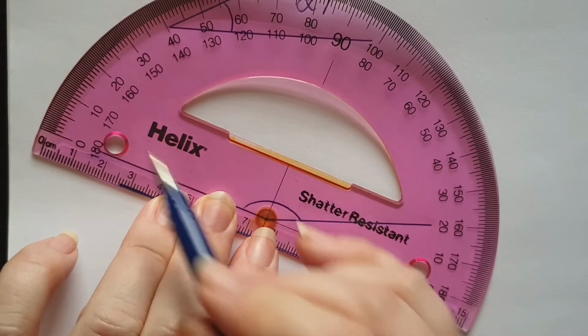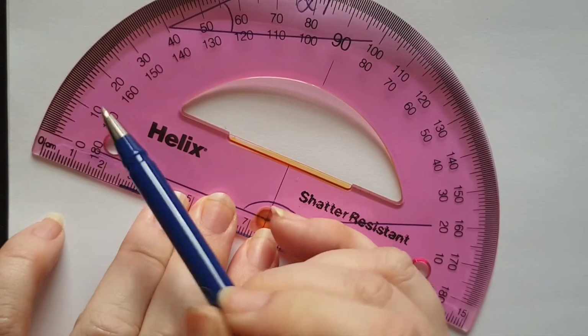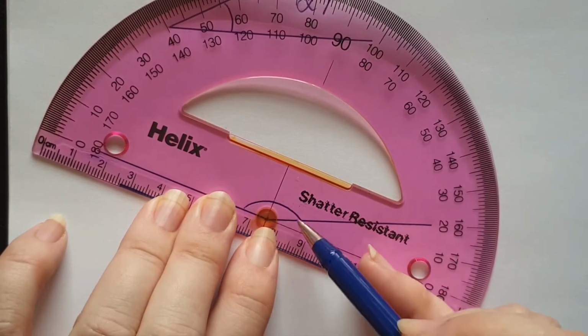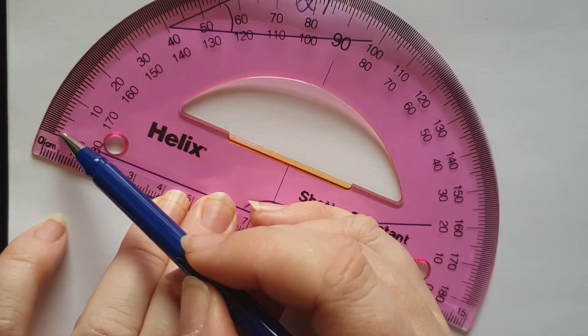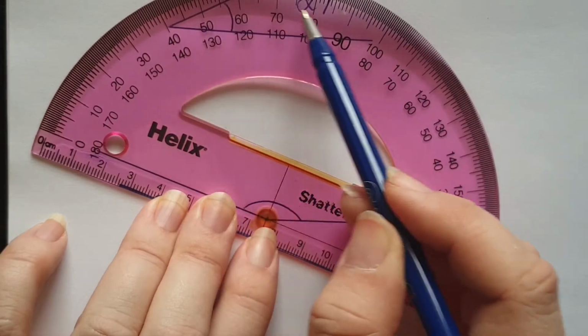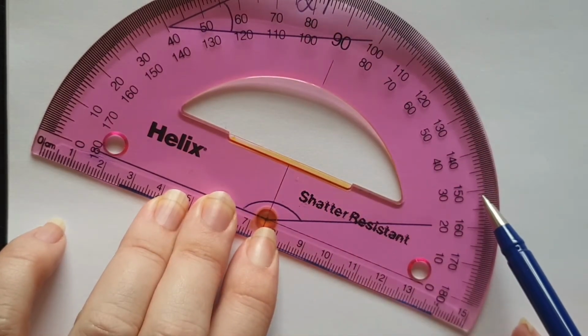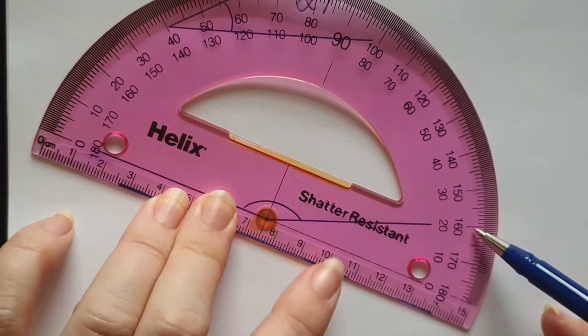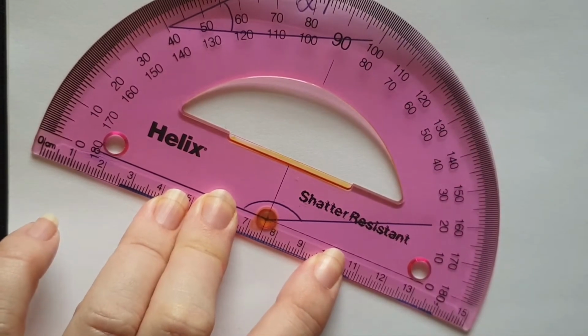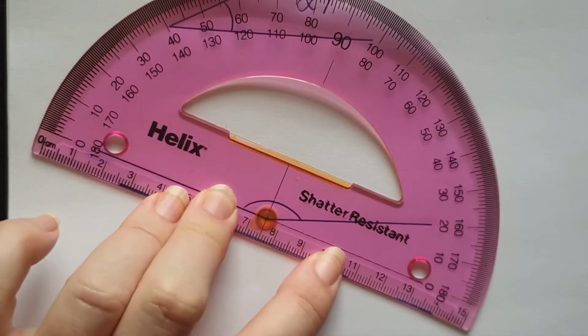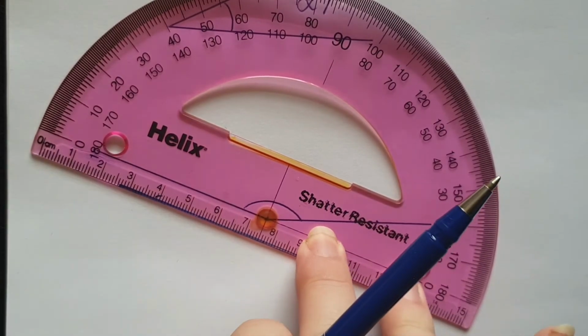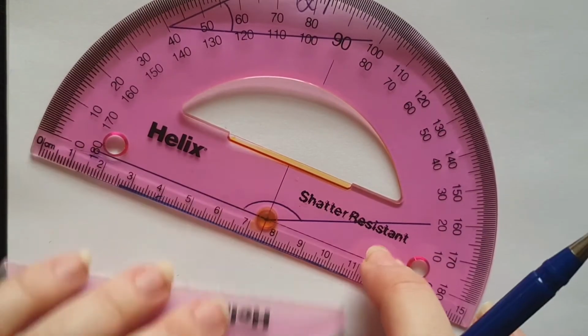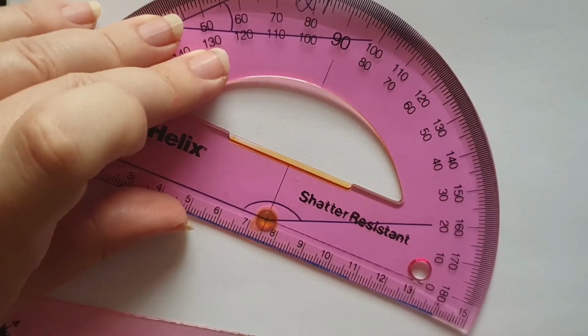Now this line here, we're coming through. I'm starting from 0 because it is this angle here that I am measuring. Going round, going round. So it's over 150. Is it 160? I'm not sure, I can't quite see. So what I'm going to use to help me is another straight line to extend it.